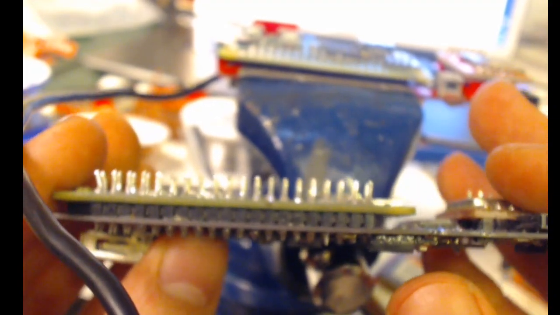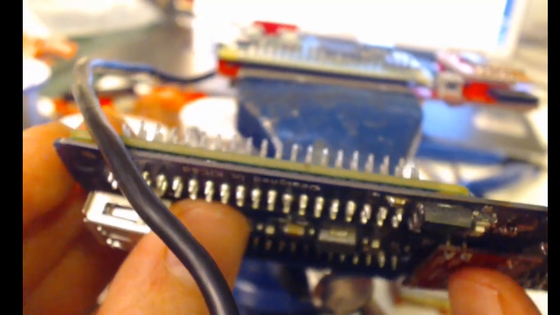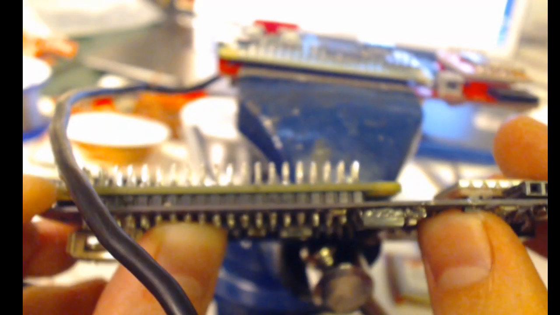And the reason why I set the standard for the front and backboards to be 1.6 millimeter PCBs is that the 0.8 millimeter PCBs have bent, most of them that I've seen. They work, it's just that they're bent a little bit.